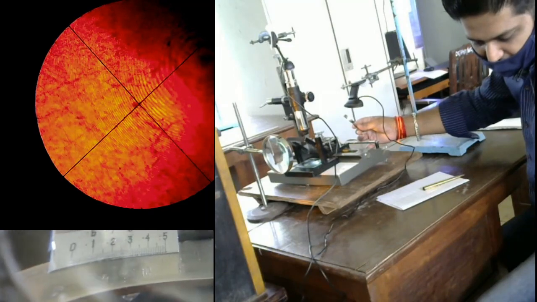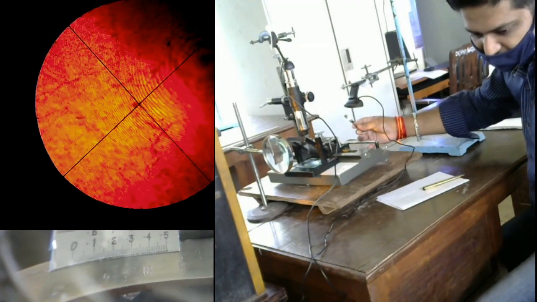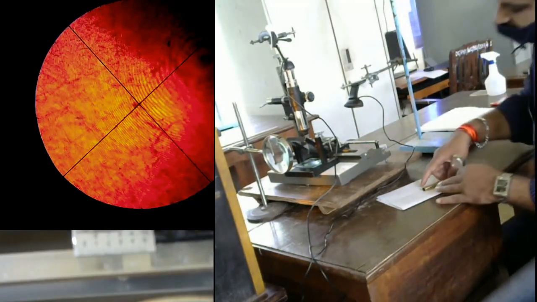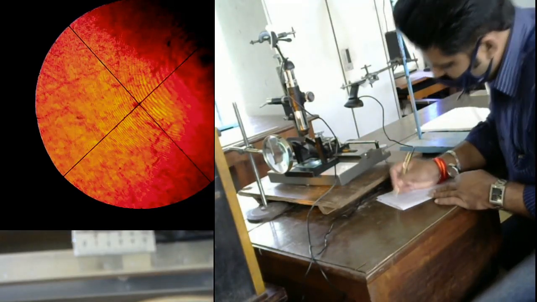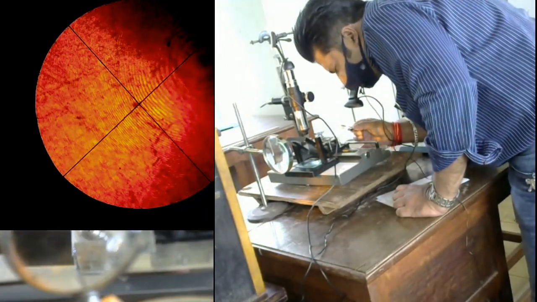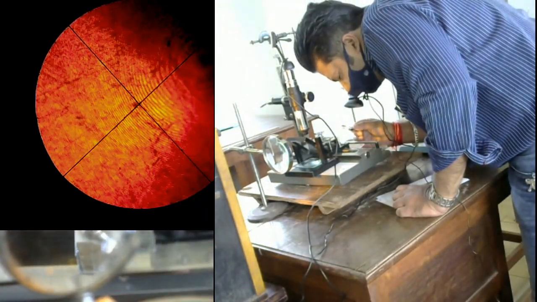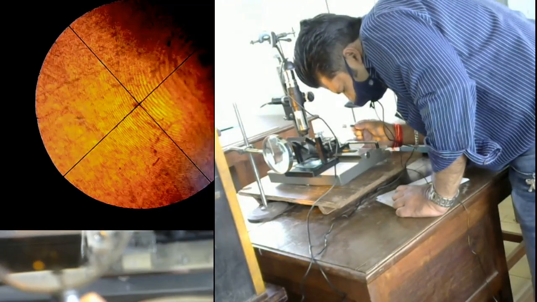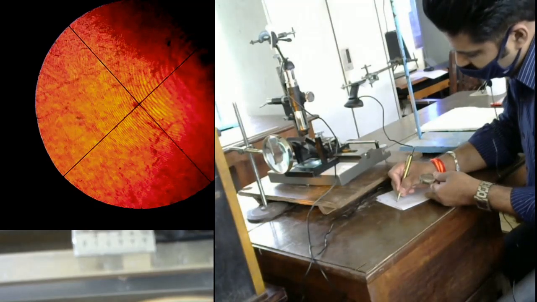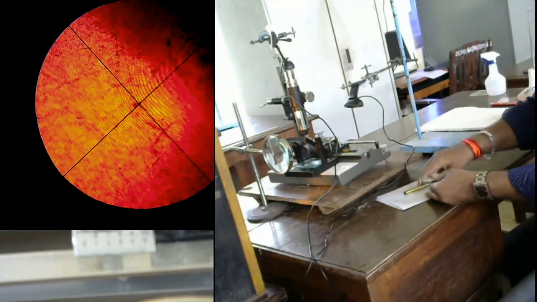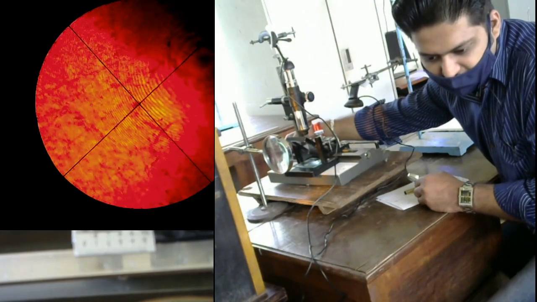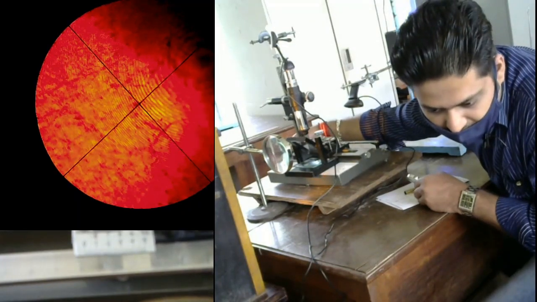I've just put a magnifying glass in front of the lens. It's 8.15, the main scale reading. And let me see the vernier scale reading. So the vernier scale reading I'm getting as 8. So let me note it down. Vernier scale reading is 8. Let me move to the next bright fringe slowly.